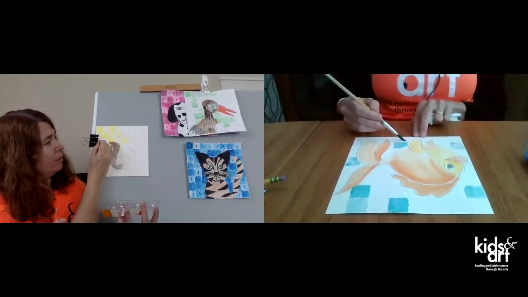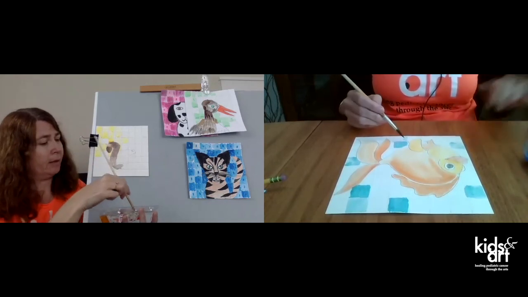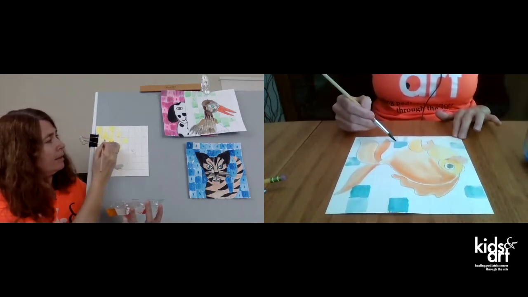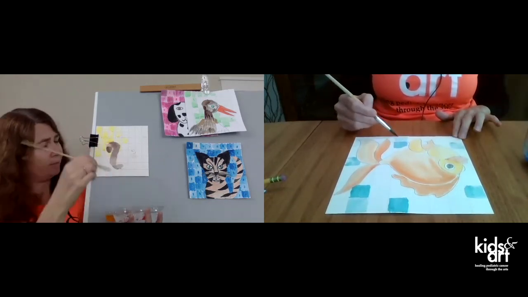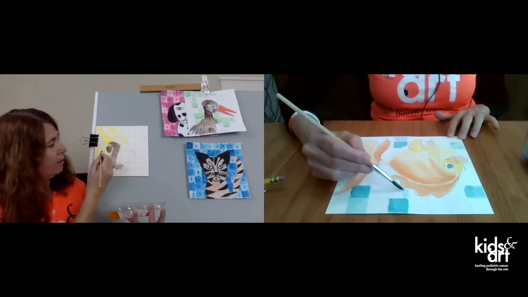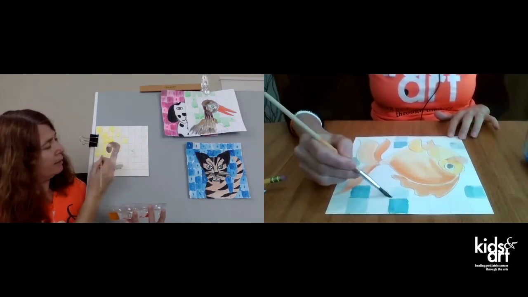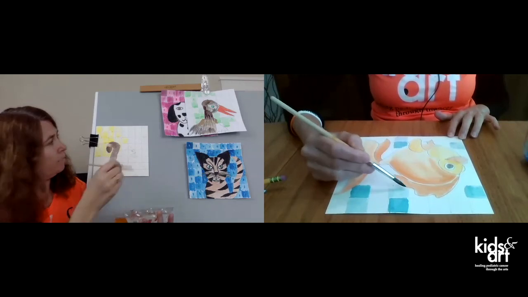There we go. Now we get to spend just some nice time painting our grid background.